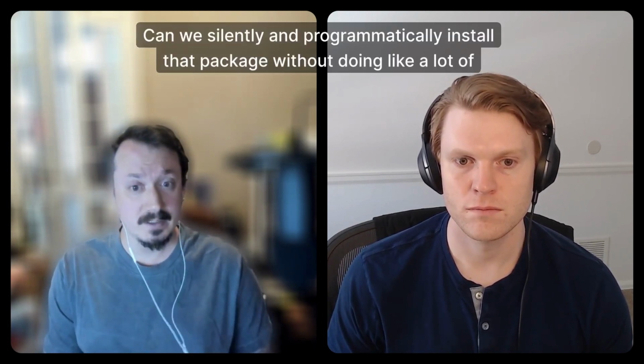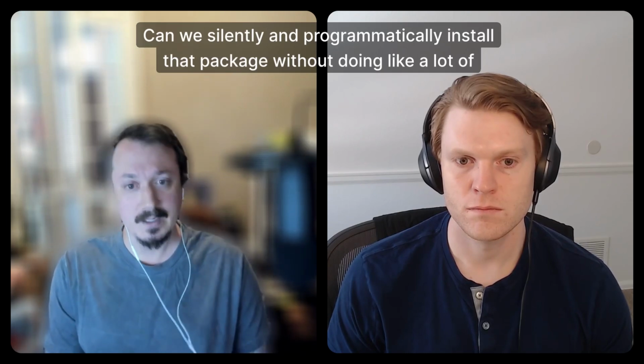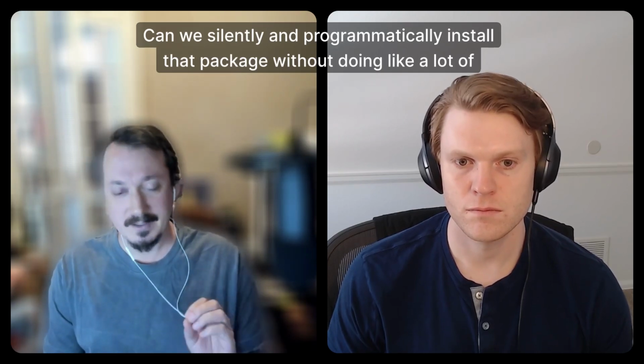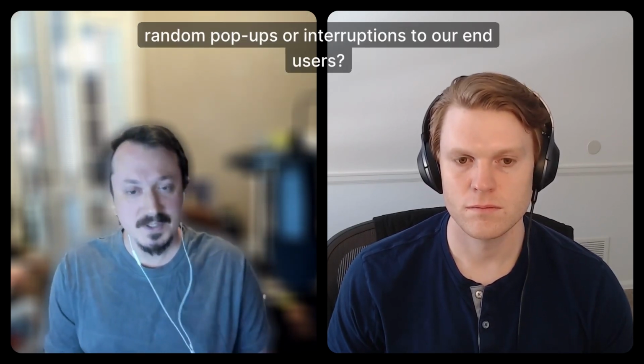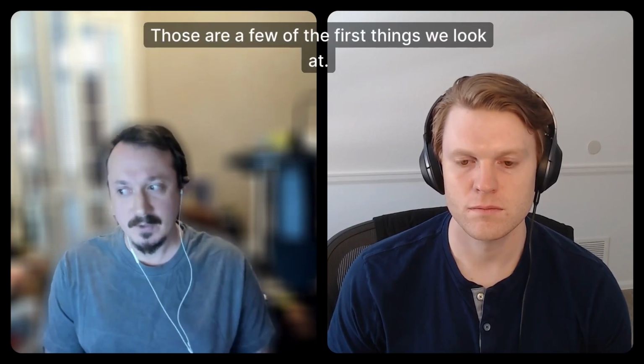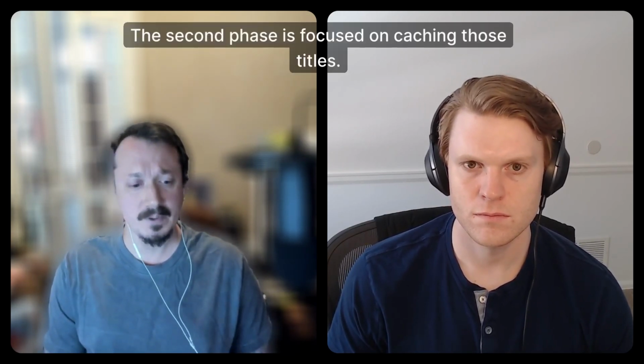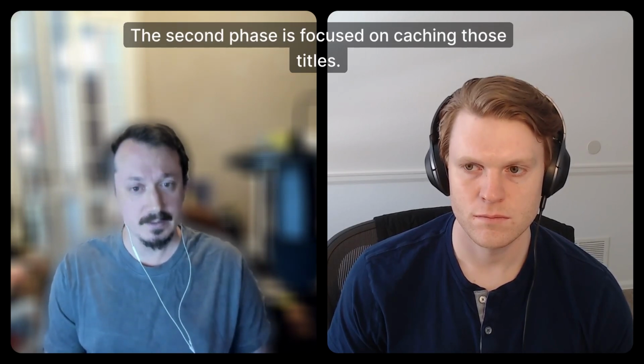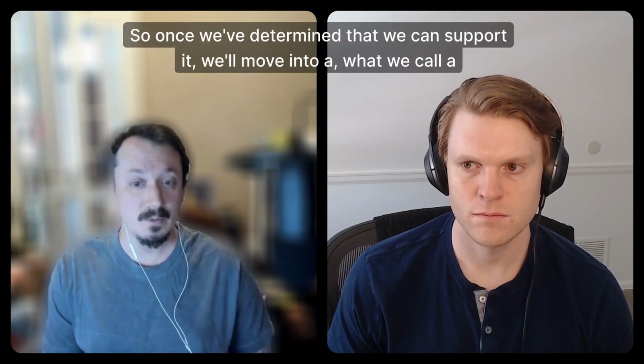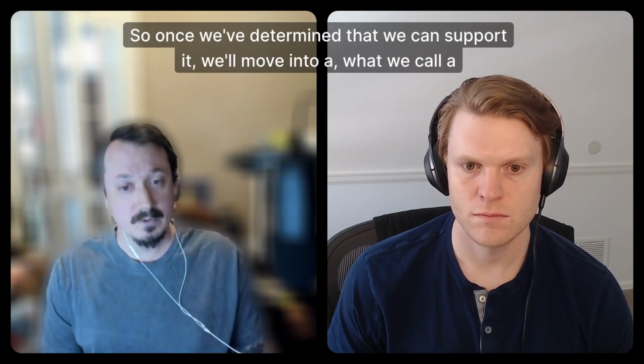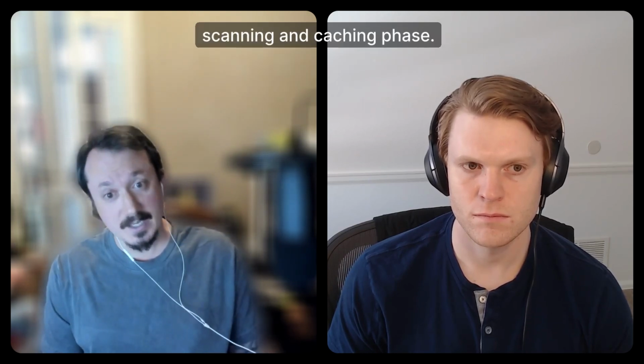Can we silently and programmatically install that package without a lot of random pop-ups or interruptions to our end users? Those are a few of the first things we look at. The second phase is focused on caching those titles. So once we've determined that we can support it, we'll move into what we call a scanning and caching phase.